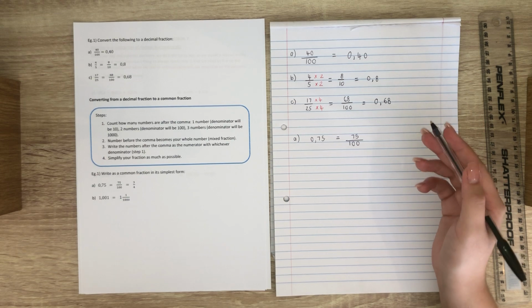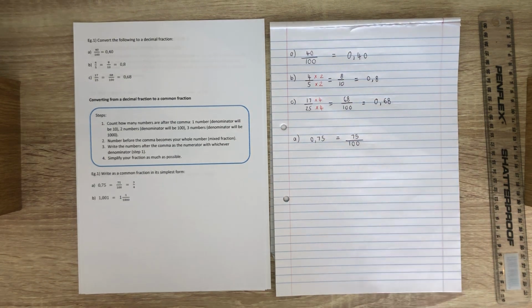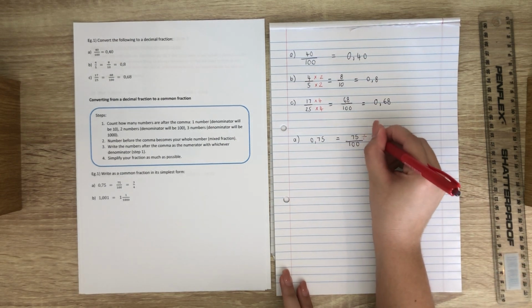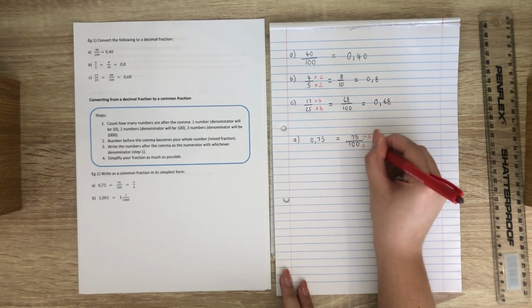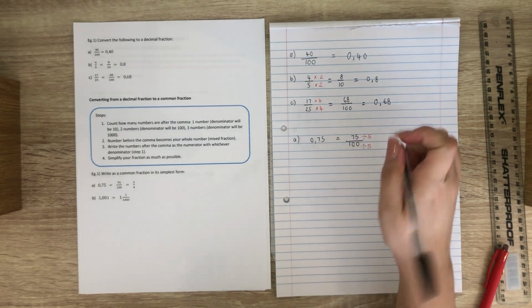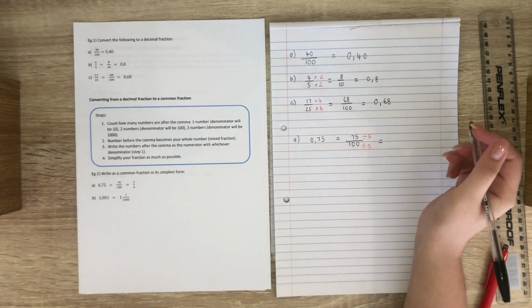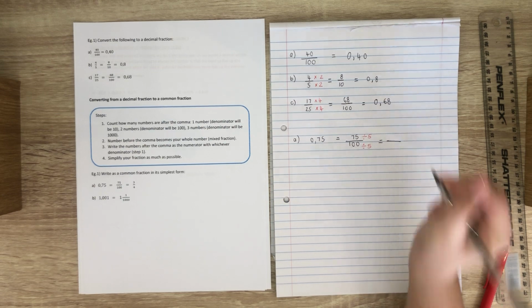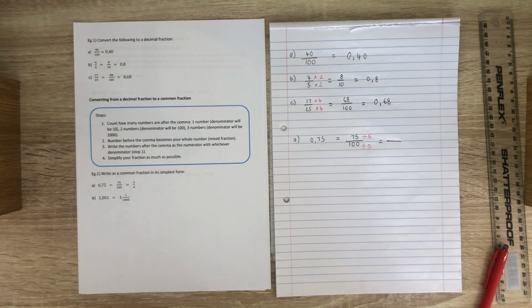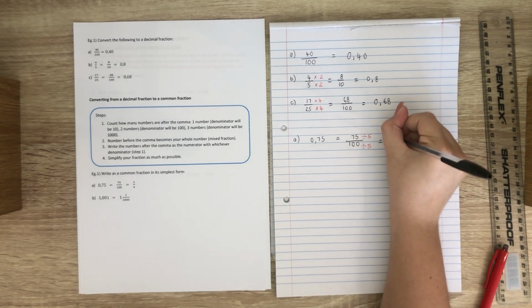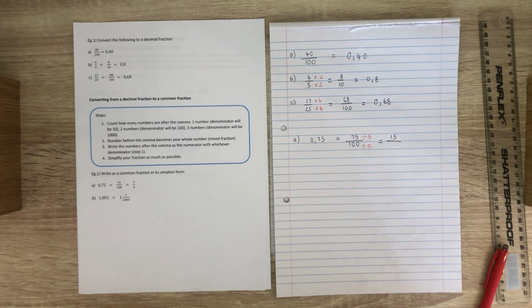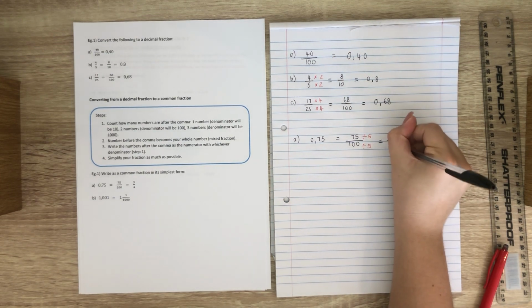Now step 4 says simplify, so we need to find a number that can go into 75 and 100. So let's say 5. So I'm going to divide by 5, top and bottom. Okay, so 75 divided by 5 is 15. 100 divided by 5 is 20.